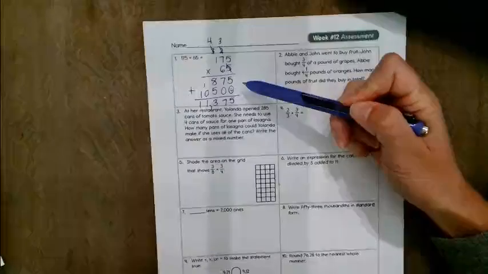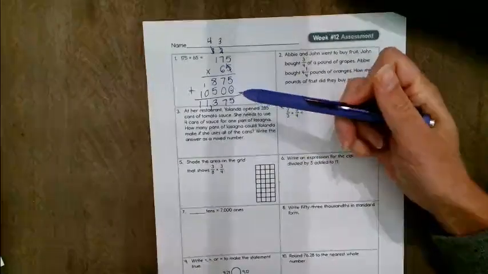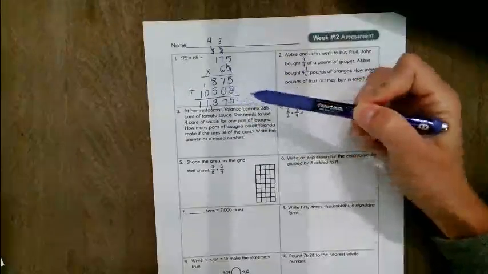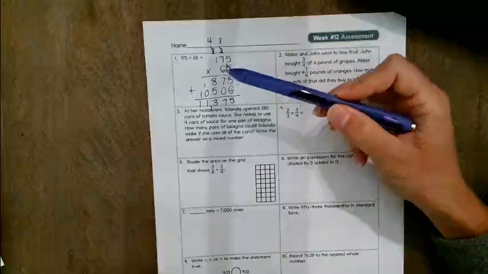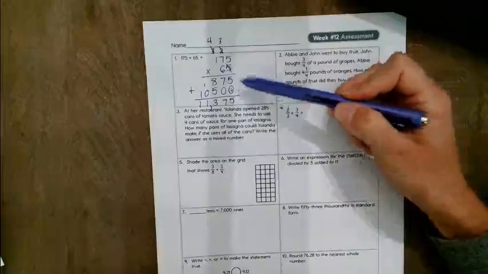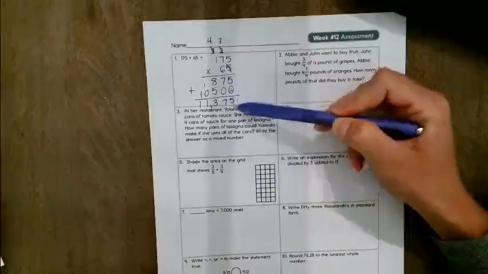The first problem, it's already done because I had to stop and start over because I was interrupted by someone, but I already did this one. It's 175 times 65. Just make sure you clean your house and you make your mama happy, and then you add your 2 rows of work together. So the answer is 11,375. On to number 2.